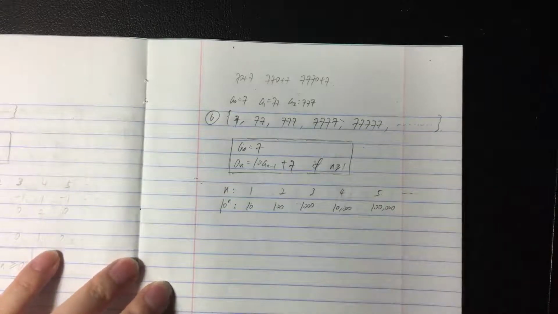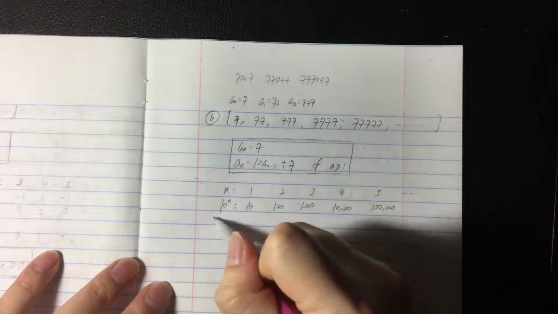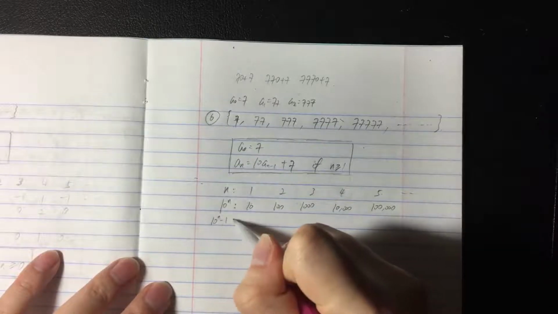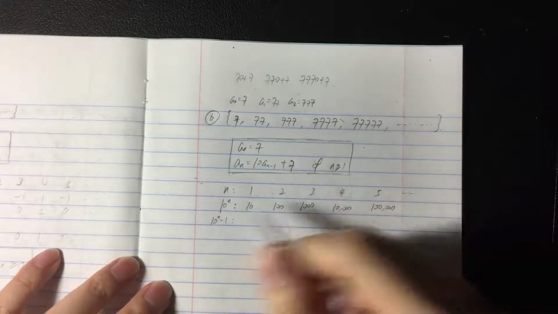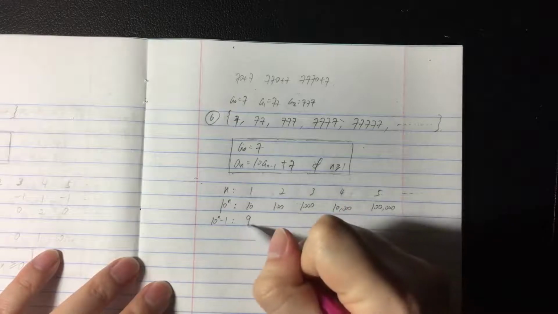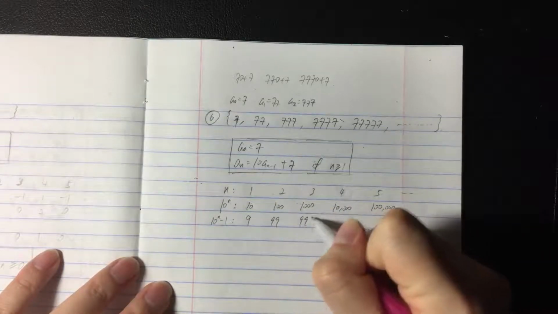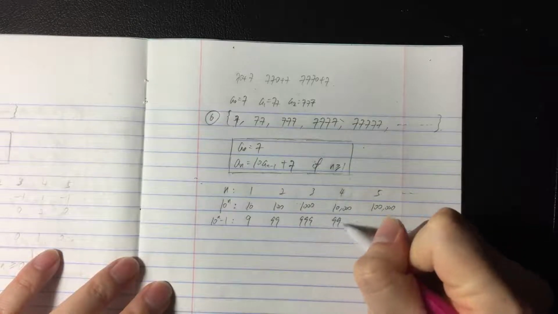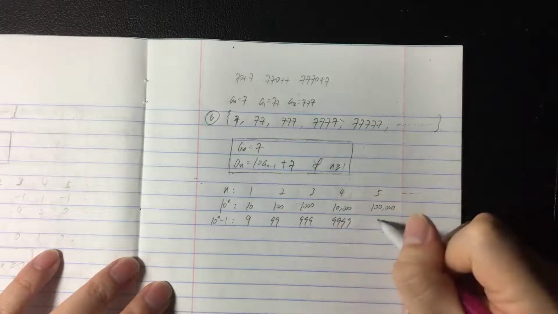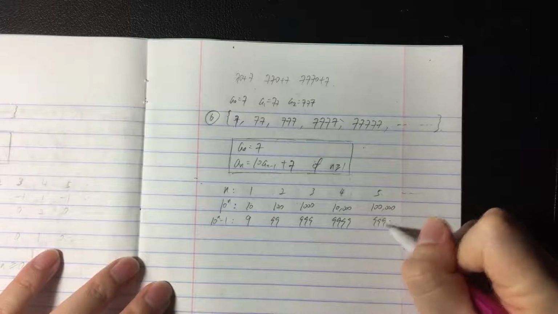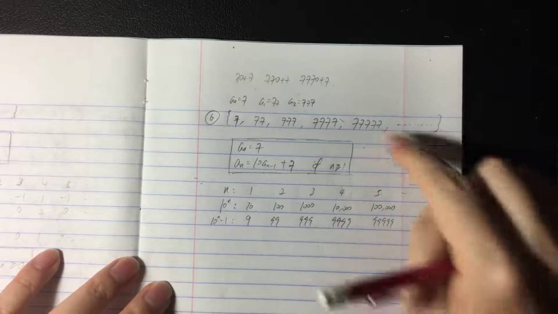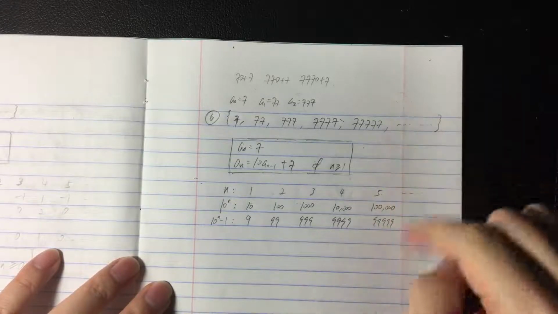Next, if I subtract each number by 1, I get 9, 99, 999, 9,999, 99,999. Almost the same, right? A little different, almost the same.